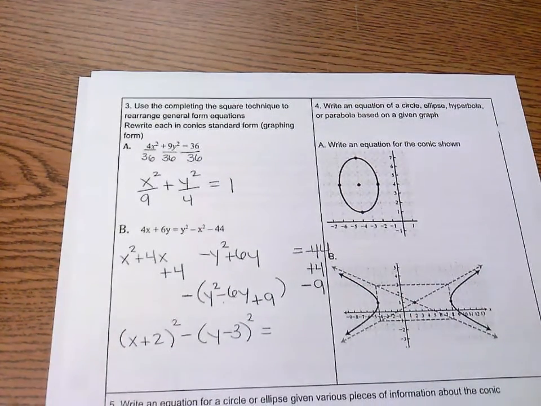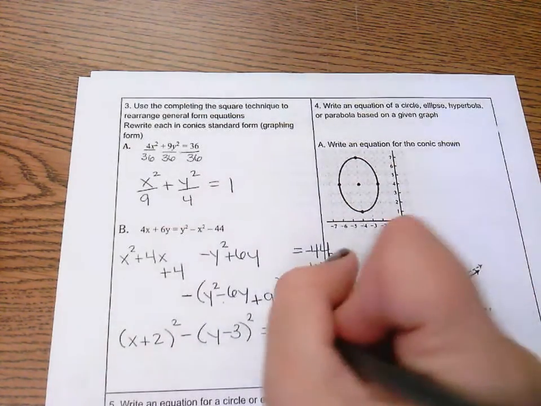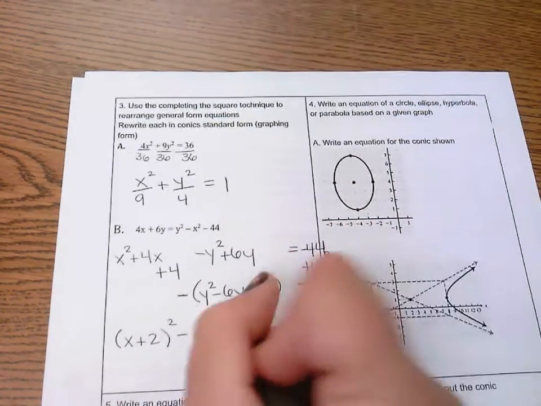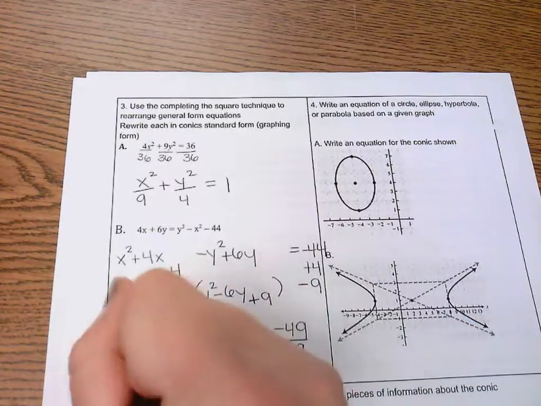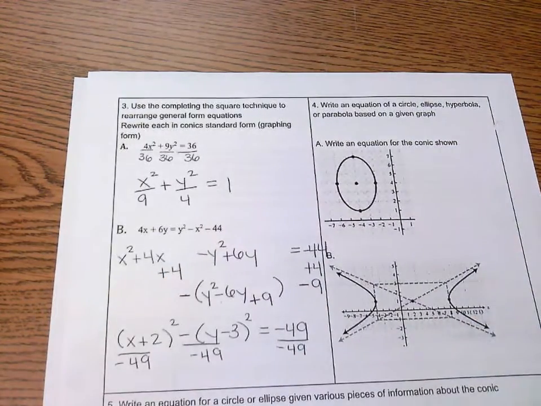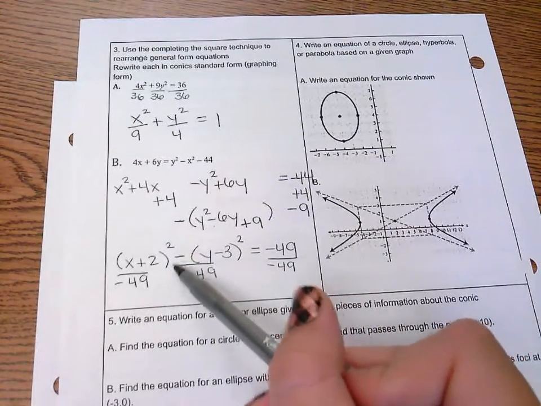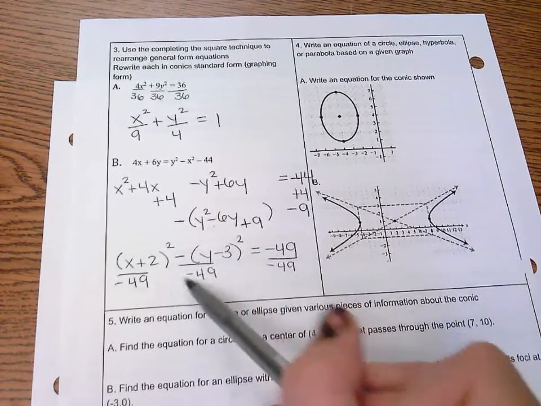Negative 44 plus 4 minus 9 is negative 49. All right, I need to get positive 1 on this side of the equation, so I'm going to divide through everything by negative 49. Well, that just made this positive, so I'm going to put this term actually in front.